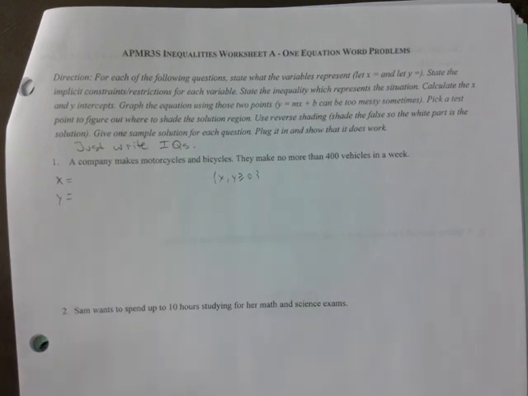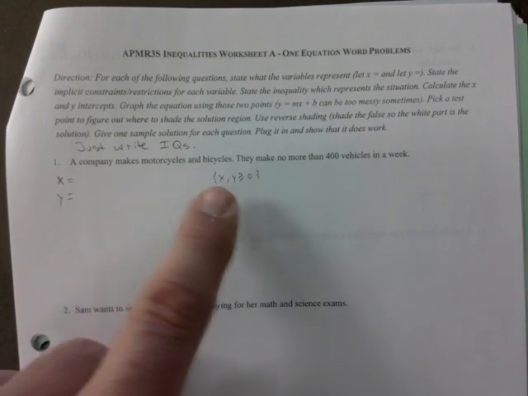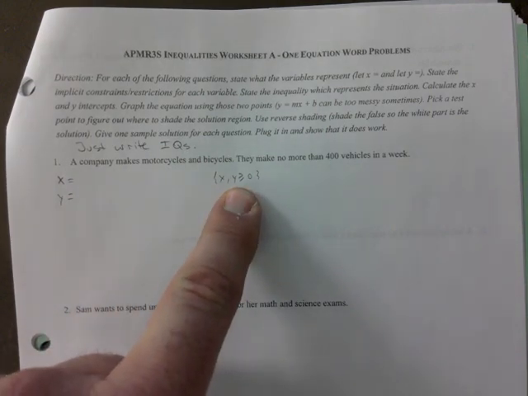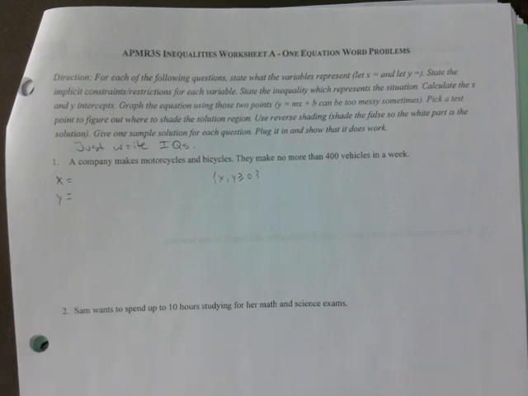So read through these questions. Let your variables be something. Write down your implicit constraint and then your inequality. All right? So let's take some time to do that, and then we'll come back and check how you did. So make sure you follow along.